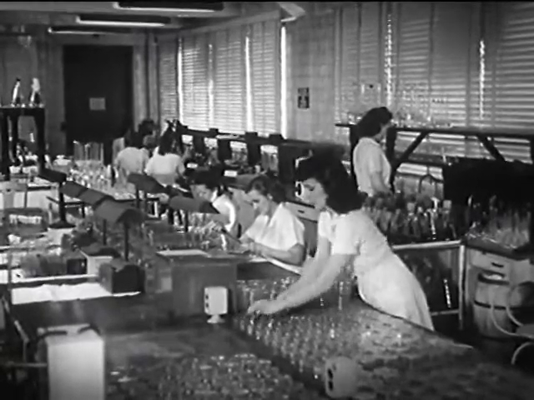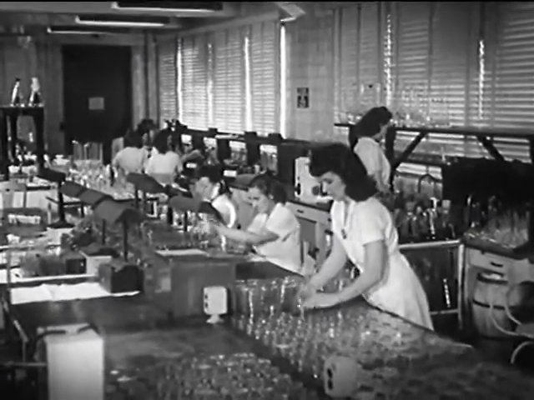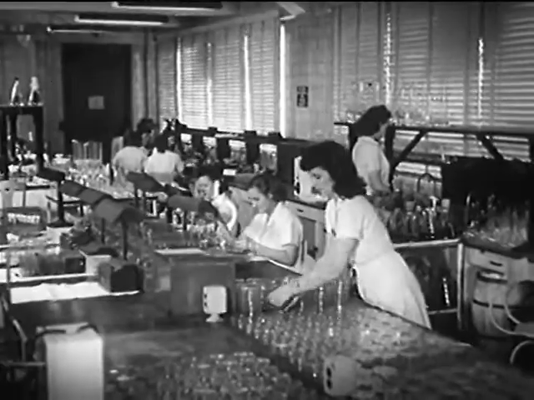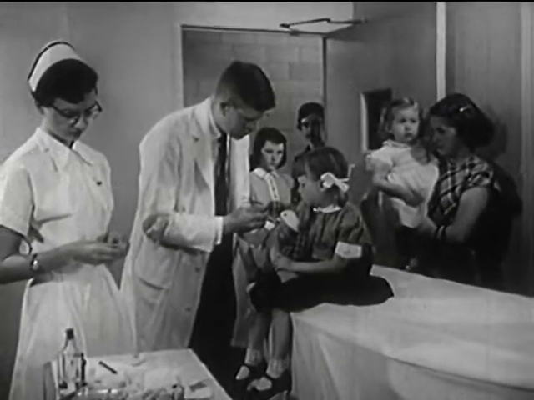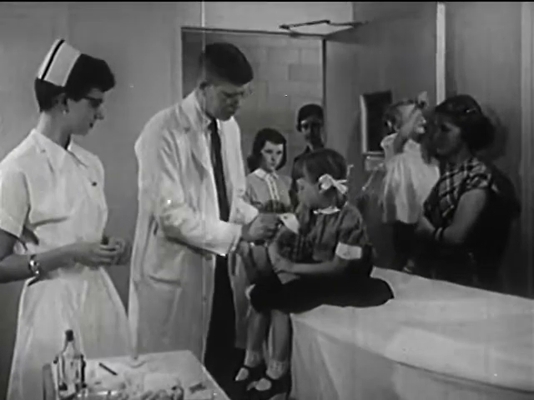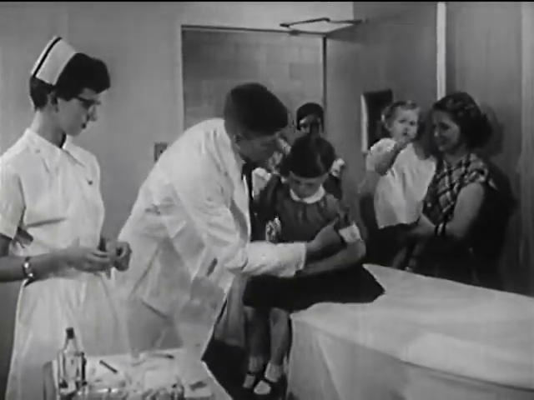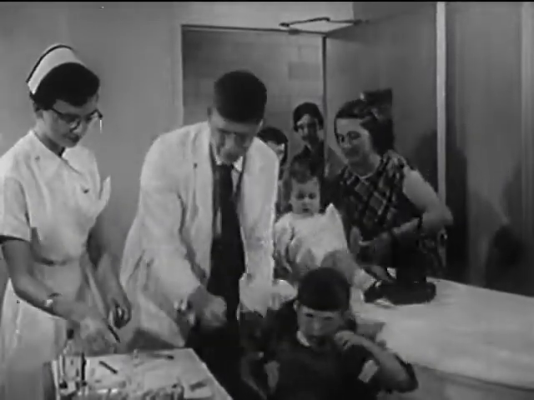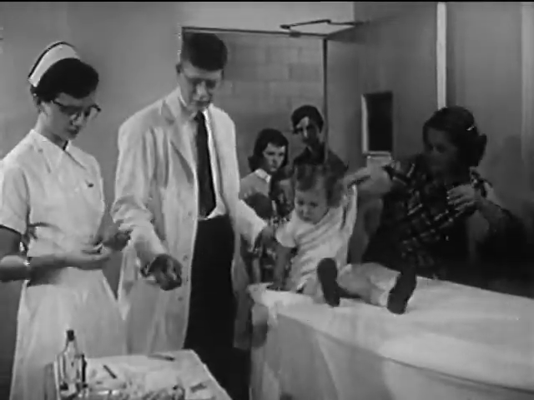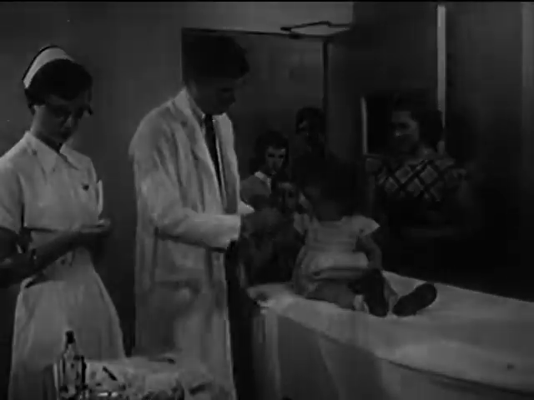Finally, the campaign against infectious disease can succeed only if the public cooperates. Most important of all is vaccination in the early years of life. Many infectious diseases can be brought completely under control when vaccination against them is practiced universally.